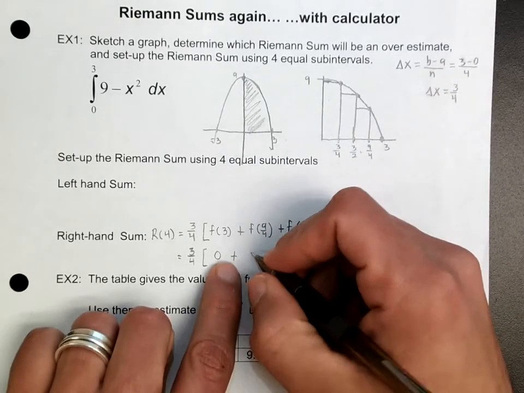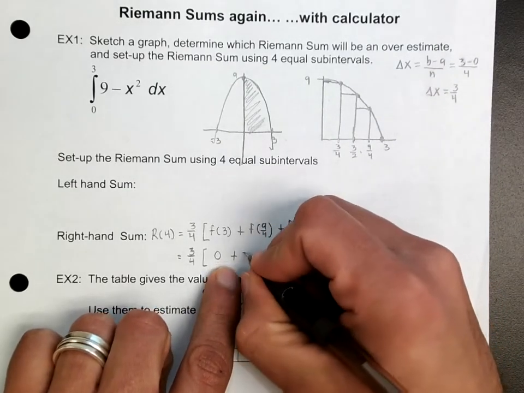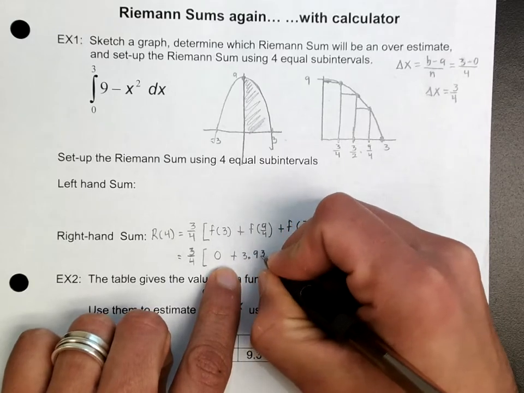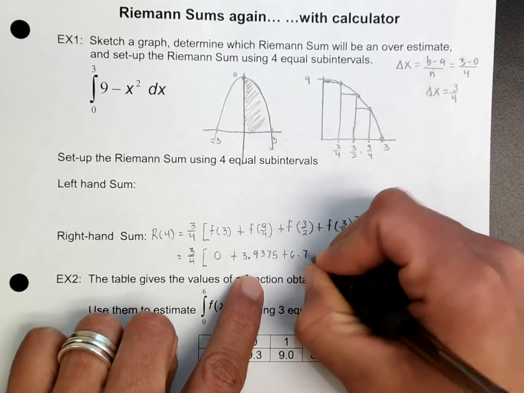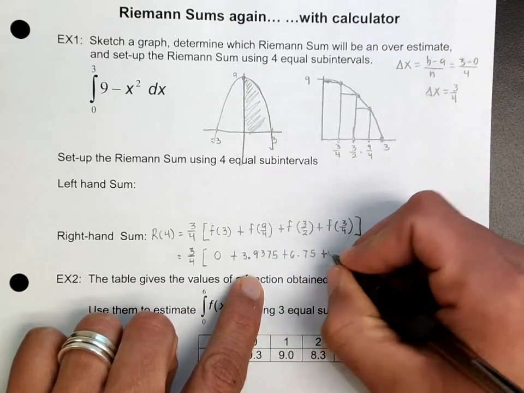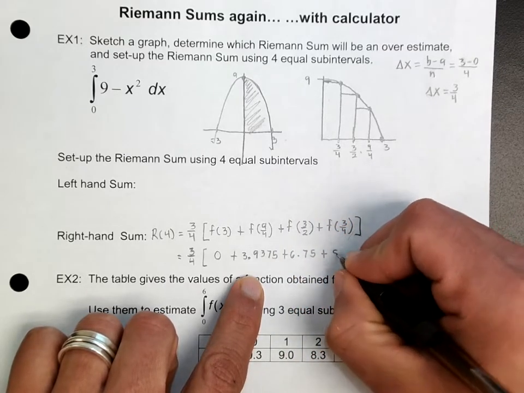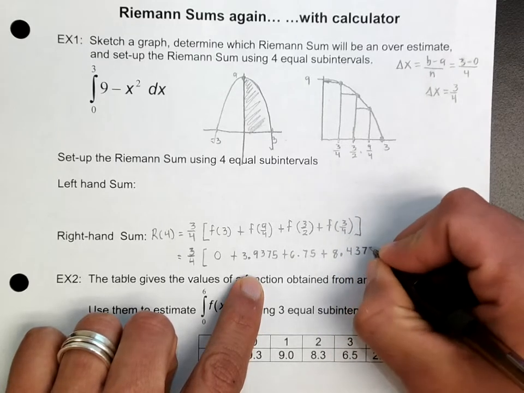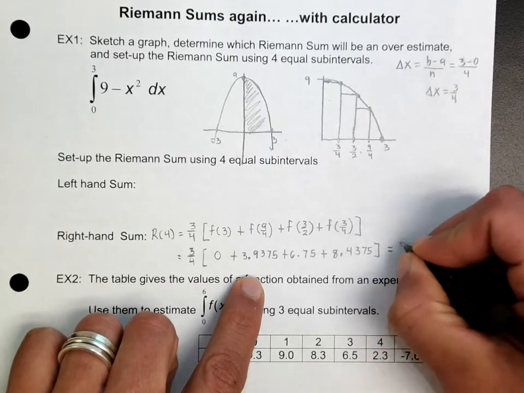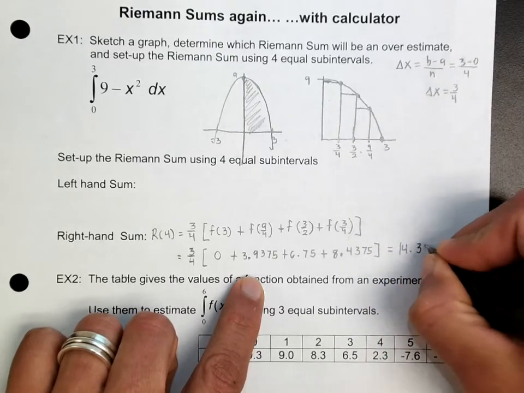So we have that this is 3.9375. This is 6.75. And then f of 3/4 is 8.4375. And that's going to give you 14.344.